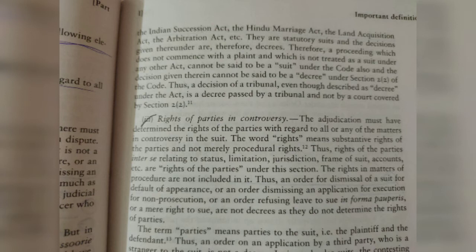Therefore, a proceeding which does not commence with a plaint and which is not treated as a suit under any other act cannot be said to be a suit under the code also, and the decision given therein cannot be said to be a decree under section 2 subsection 2 of the code.